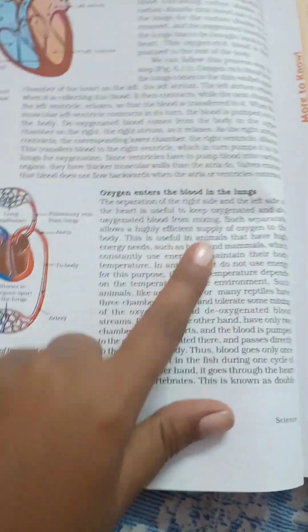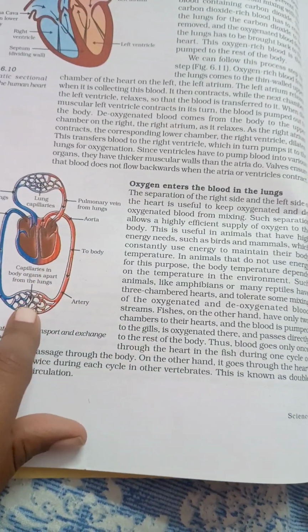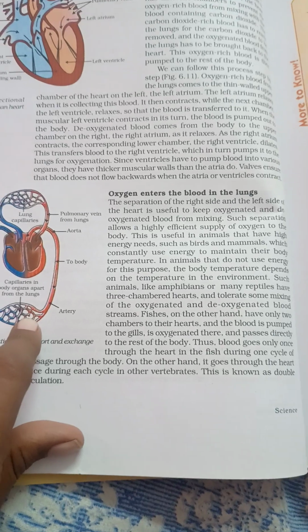Next we will understand how the oxygenation takes place and how the heart and the lungs play an important role in supplying blood to the entire part of the body.